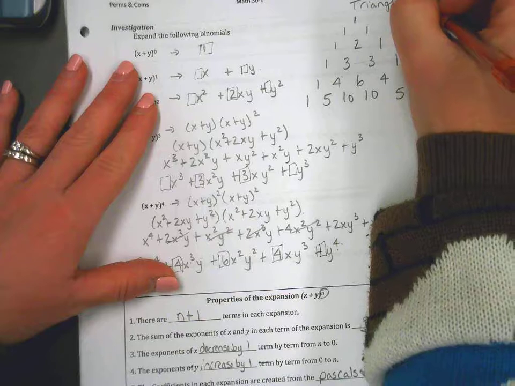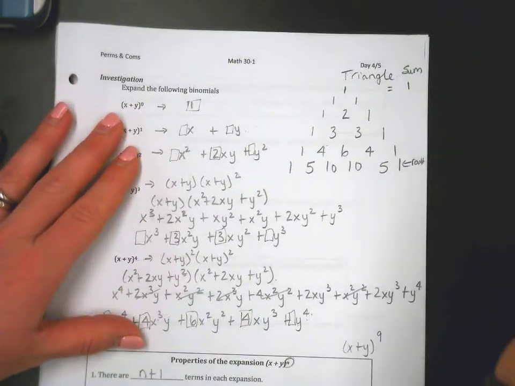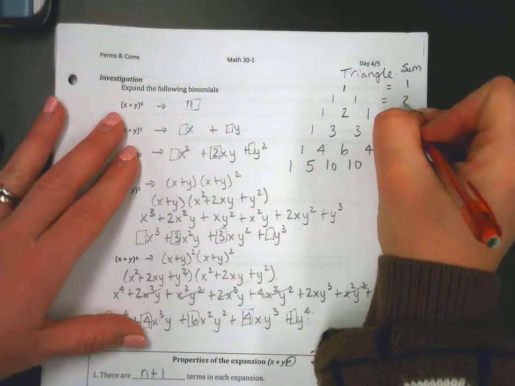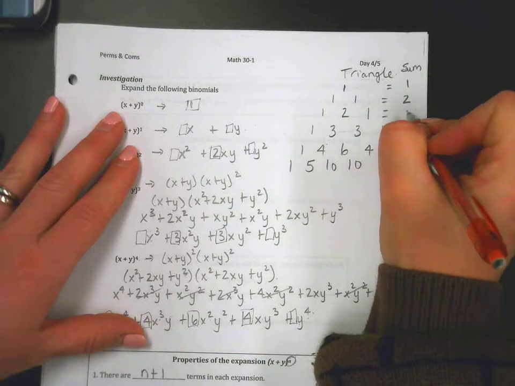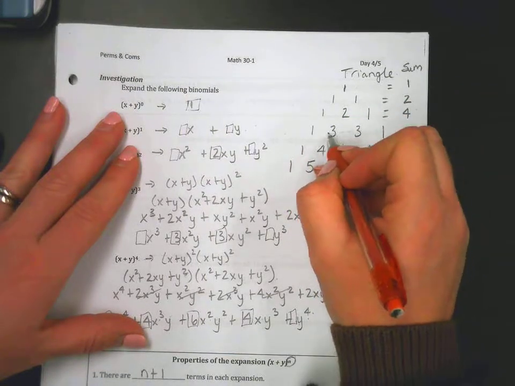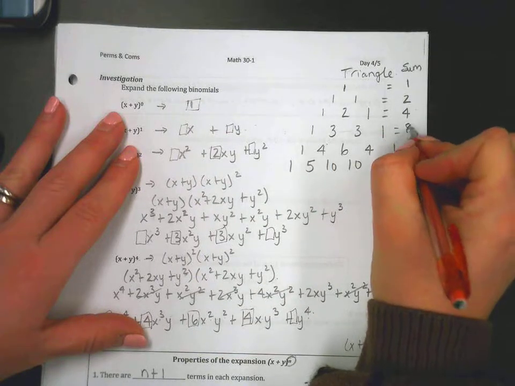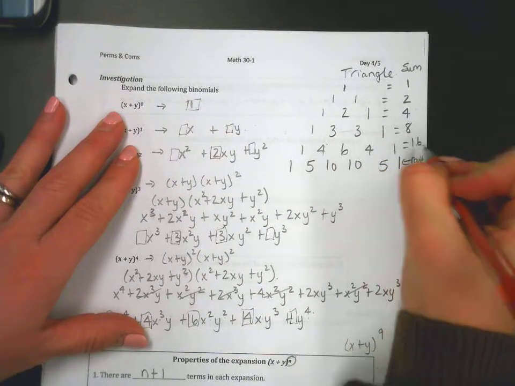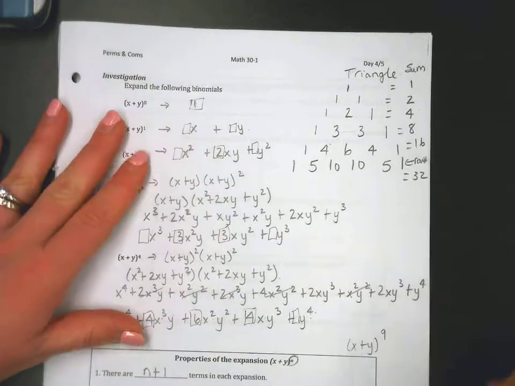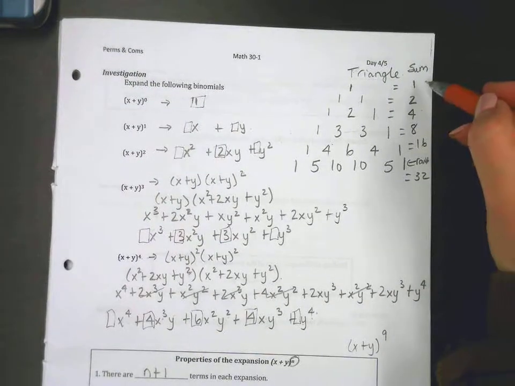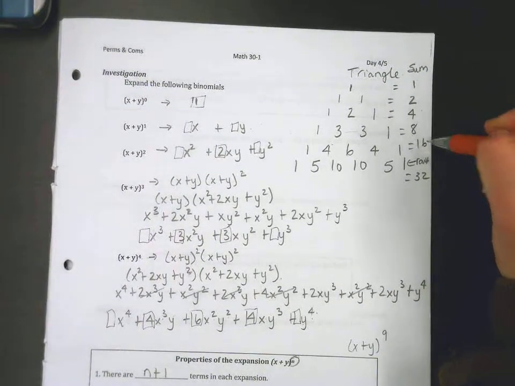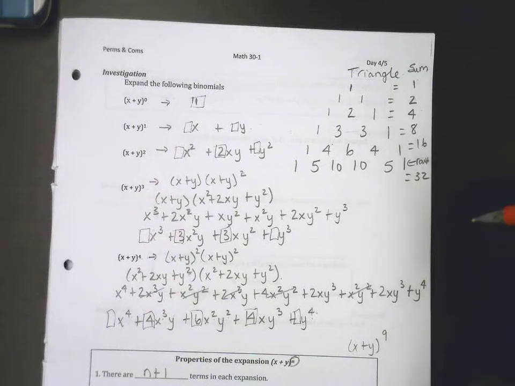The sum of the fourth row is 8. The next row would be 16. The next row would be 32. So you can start to see a patterning happening: 1, 2, 4, 8, 16, 32, 64, 128, and so on. So the sum of the coefficients in the expansion is going to be 2 to the power of n.